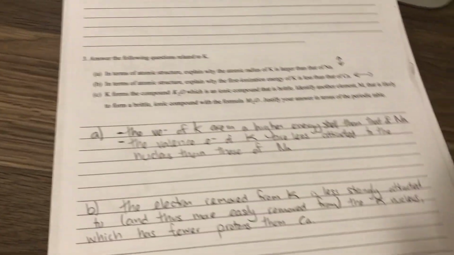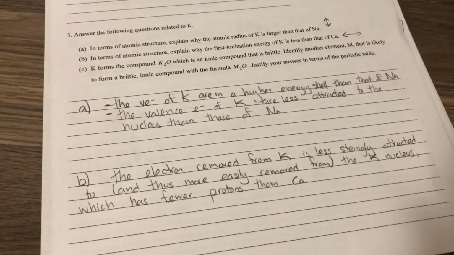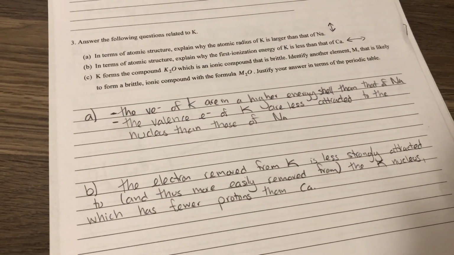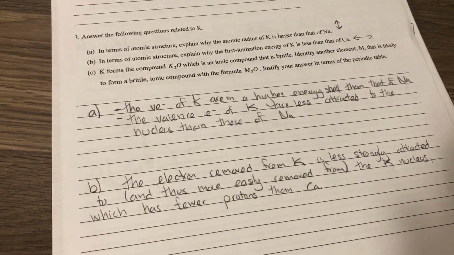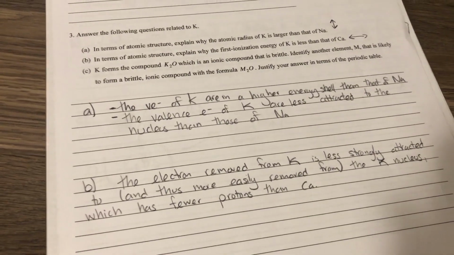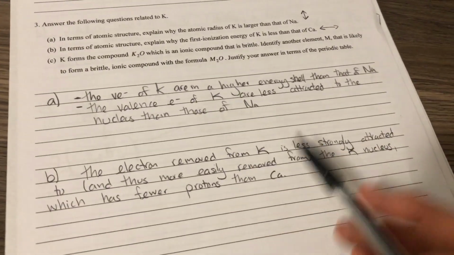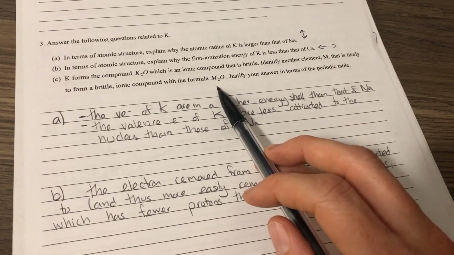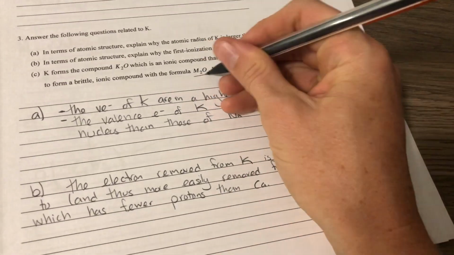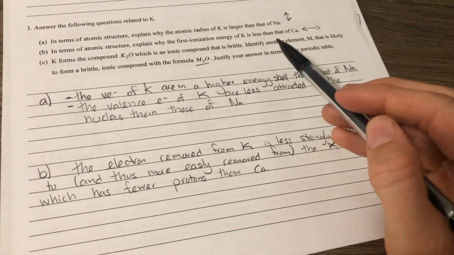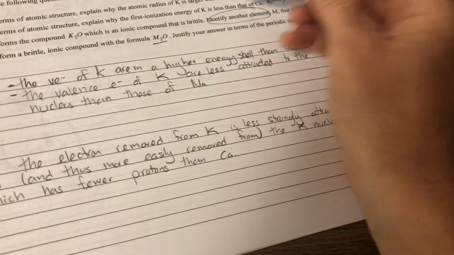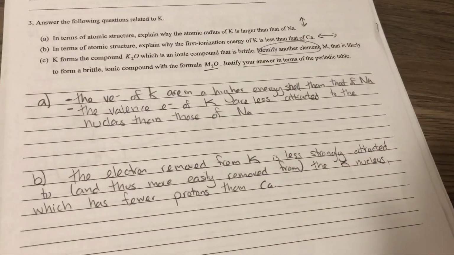Part C says K forms a compound, K2O, which is an ionic compound that is brittle. Identify another element M that is likely to form a brittle ionic compound with the formula M2O. Justify your answer in terms of the periodic table. So this question has 2 points. You need to pick another element and then justify why you picked that element.